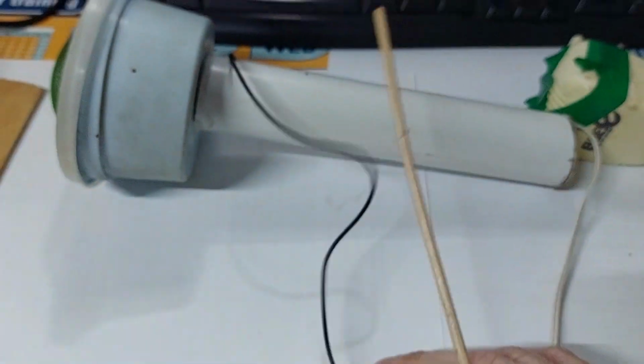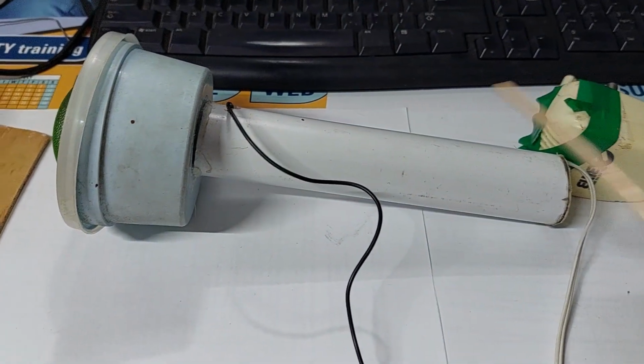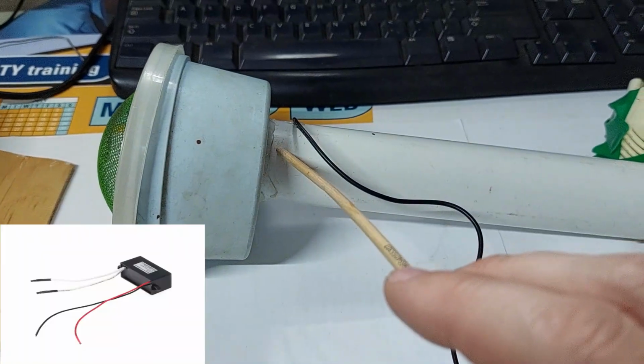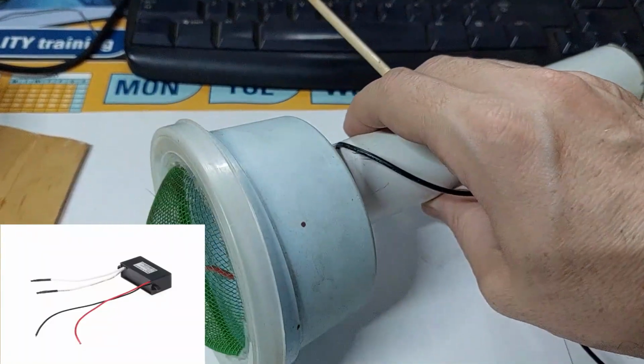This black wire is connected to the black wire going up to the switch. On the other end of the block you saw that there are two HV leads on the inside there.